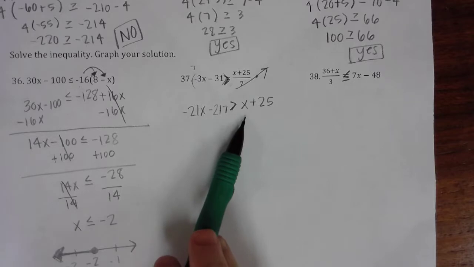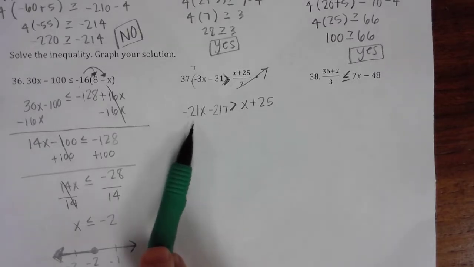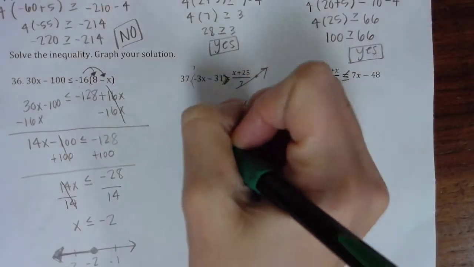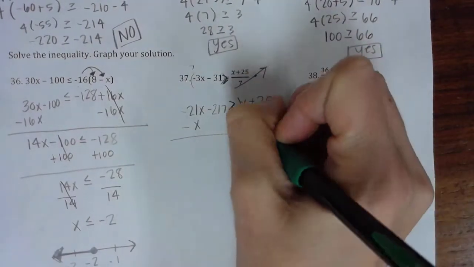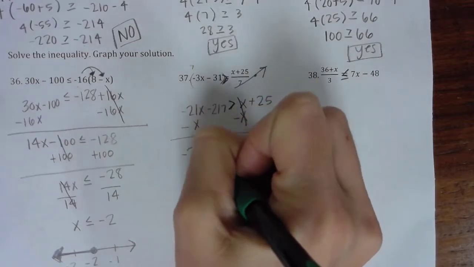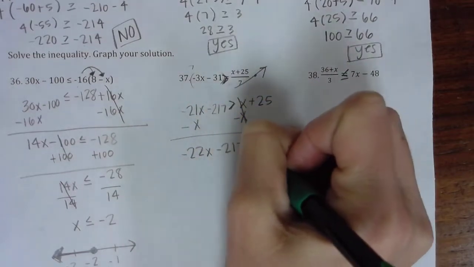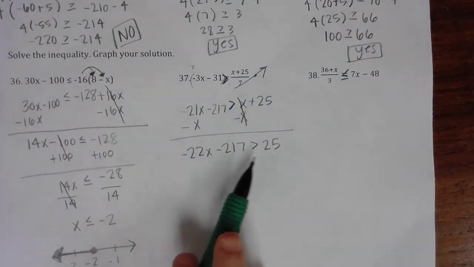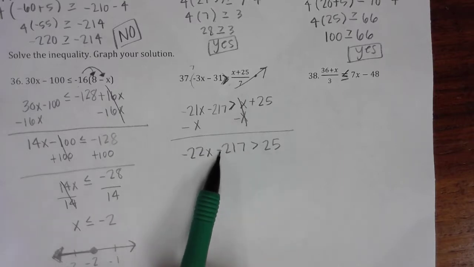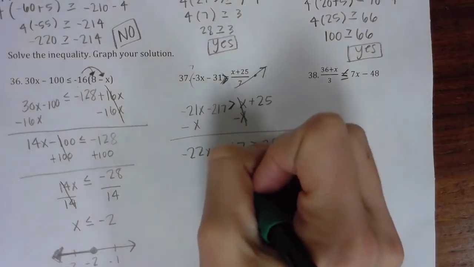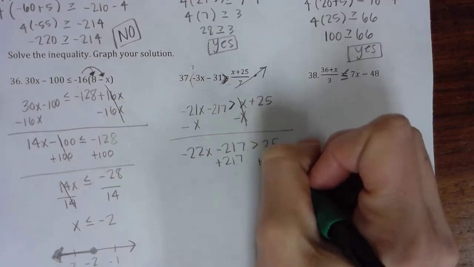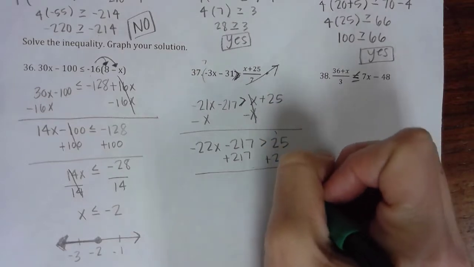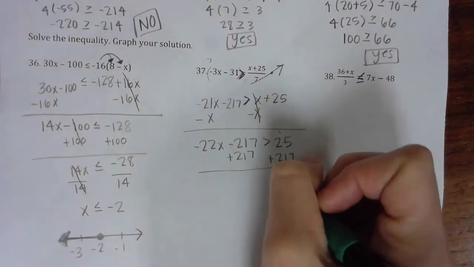I can either add 21x to this side, or I can subtract 1x over here. Either is fine. I'll just subtract a 1x from both sides. So I'll have negative 22x minus 217 is greater than 25. Since my x is on the left side, I'll work on this side. To get rid of this negative 217, I'll add it. So I add 217 to both sides. And I'll get positive 242.